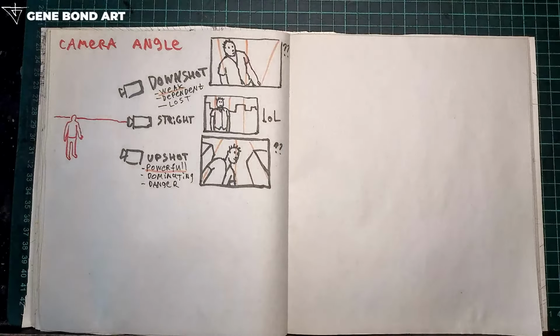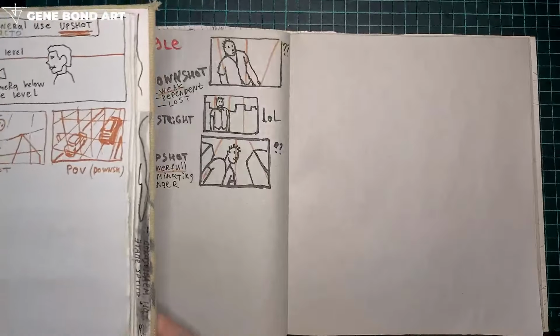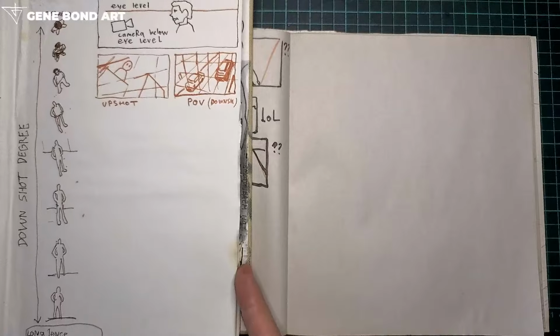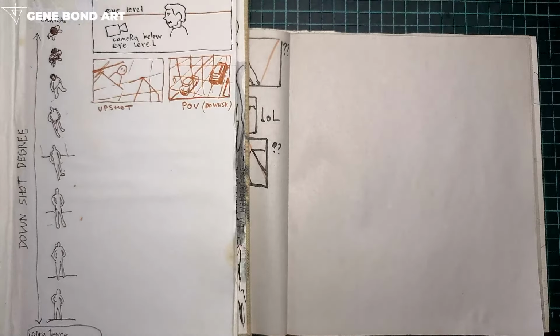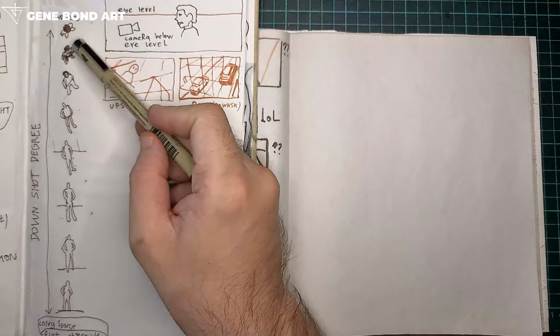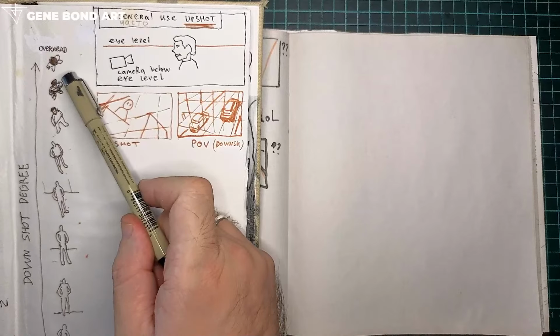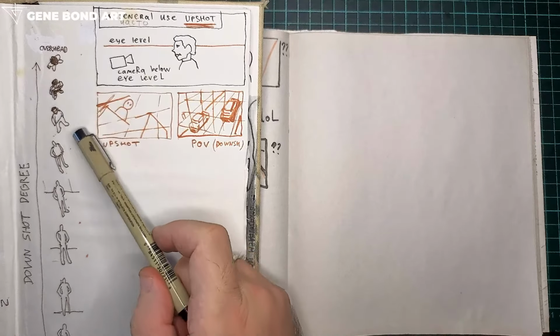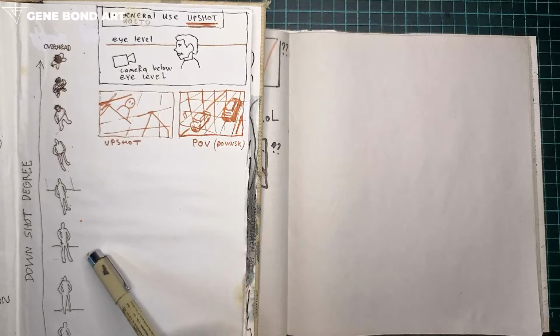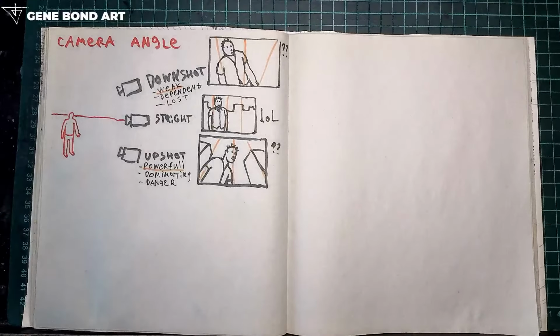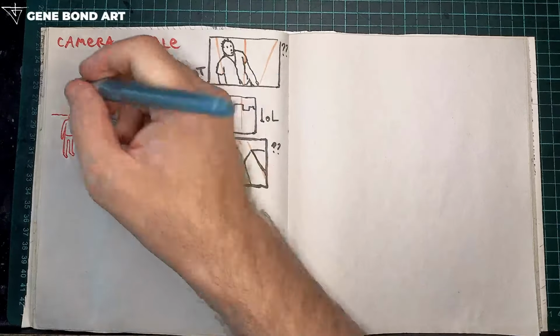So I have this funny diagram here. Say you look at how the character will look in these different camera angles. So overhead we have a GTA 2 kind of view from satellite. Then here we have straight view, and etc. So okay, maybe here I still indicated a little.